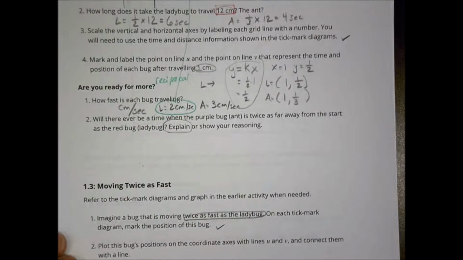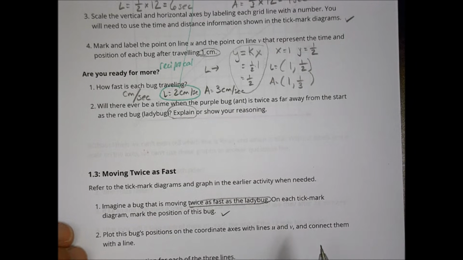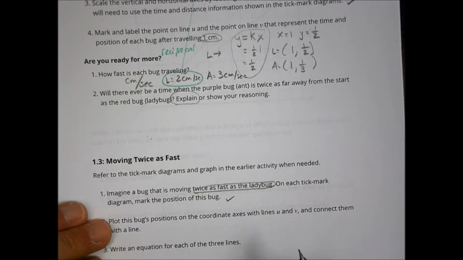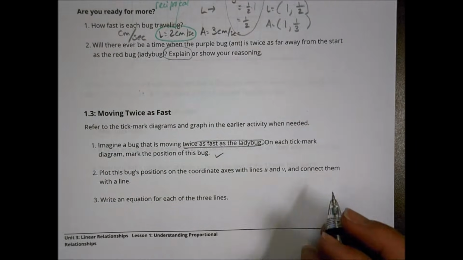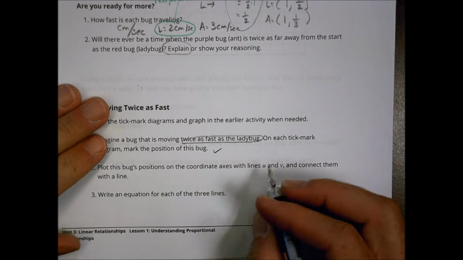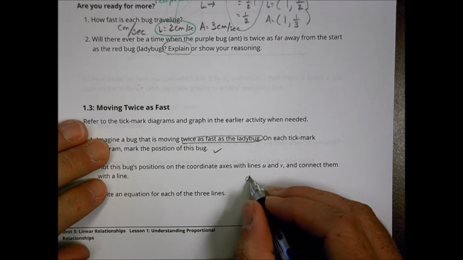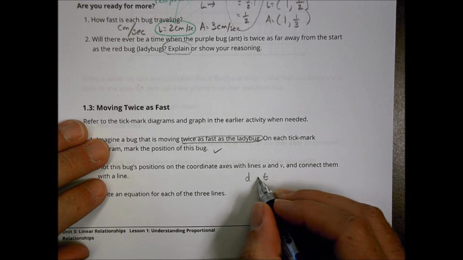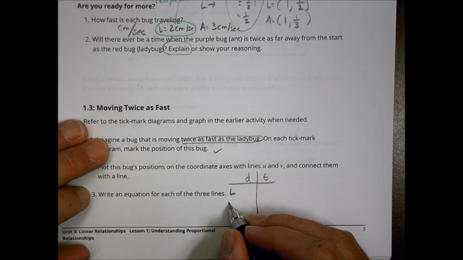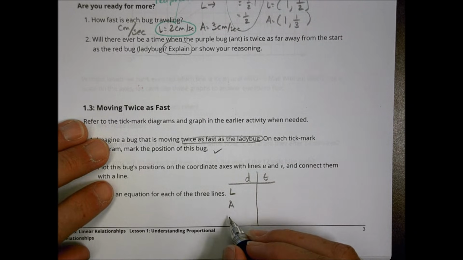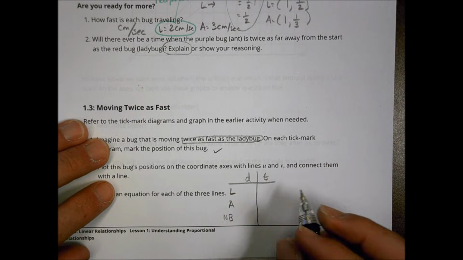Write an equation for each of the 3 lines. Okay, so now we're back to writing an equation for each of the 3 lines. This is where it might be handy to go back to our table from before. We take our distance and our time. Okay, we go like this. And let's take a look at our ladybug, our ant, and our new bug, whatever that's going to be.